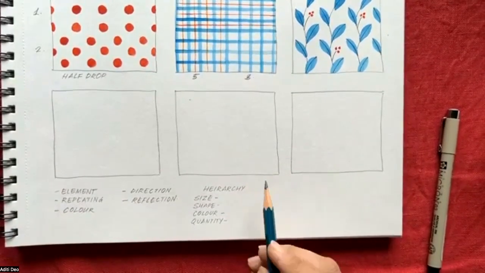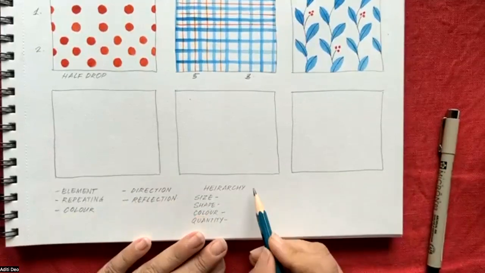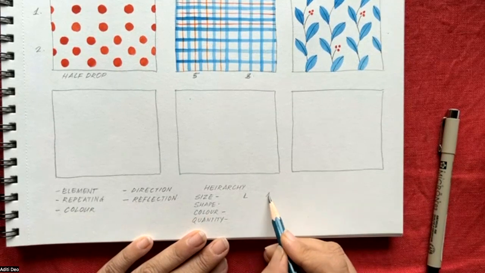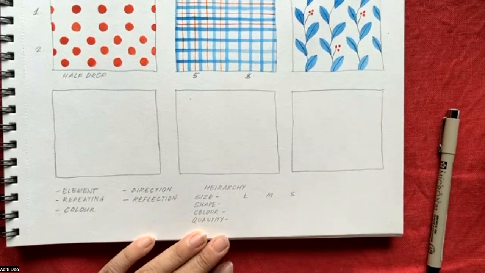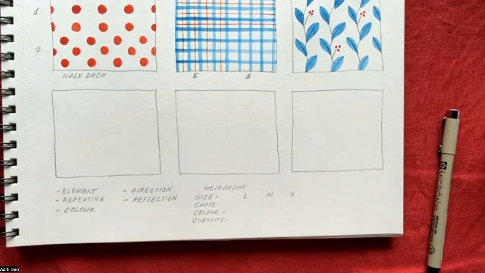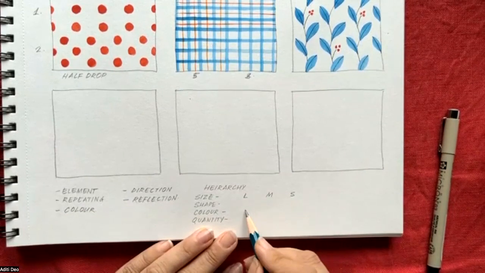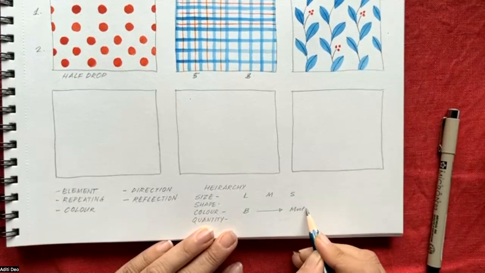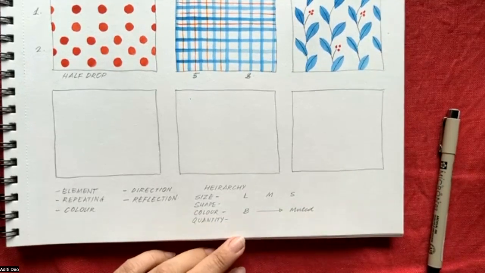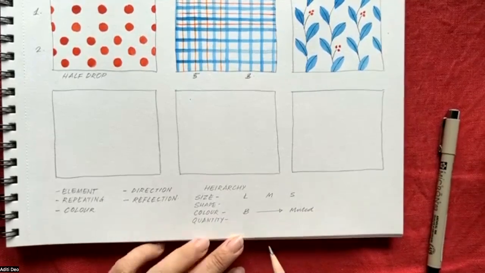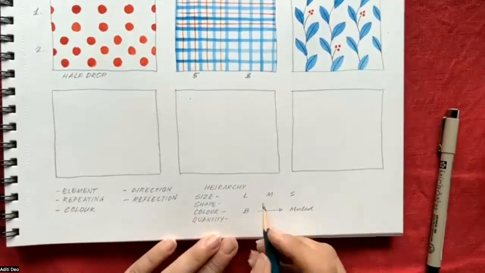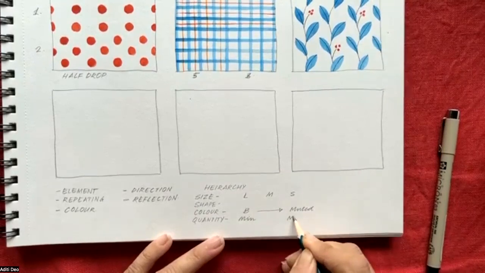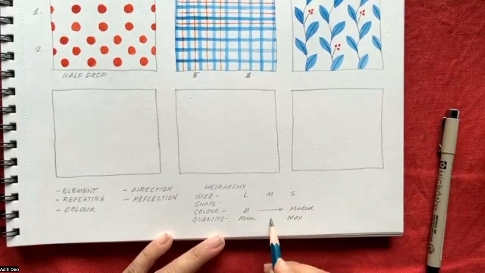Now in sizes, you will have, say, a large, medium, and small. In color, you can have bright to muted. And from quantity, you can have a few. So I'm just going to write minimum, maximum, and in between.